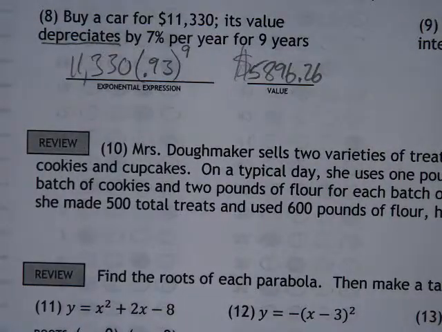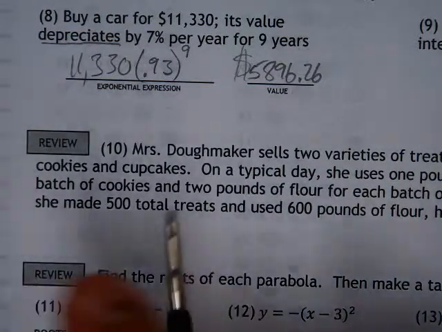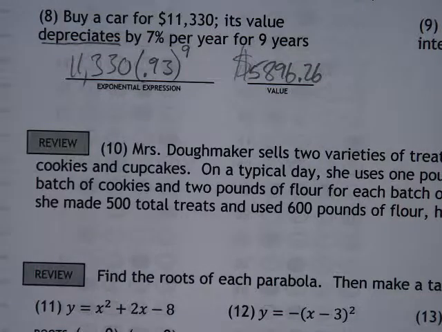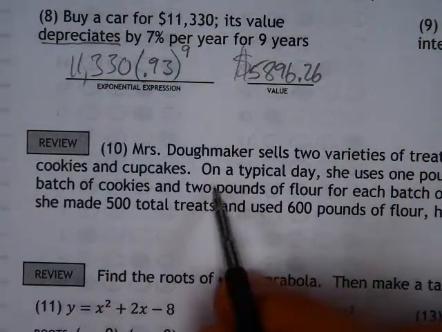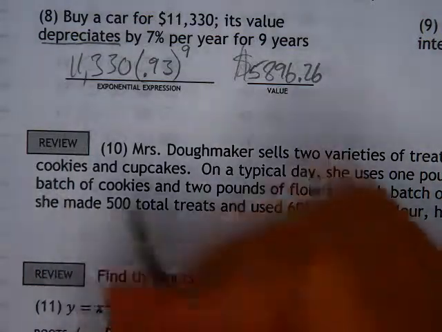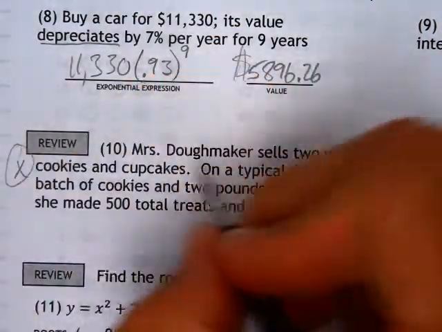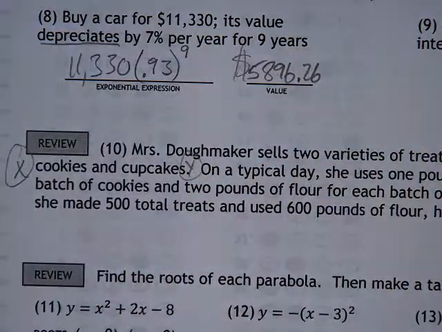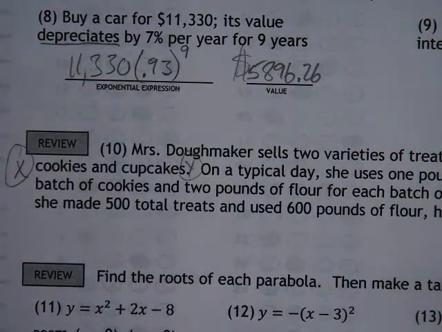Word problems, we love them, especially when they're about cookies and cupcakes. Now, Mrs. Doughmaker sells two varieties of treats, cookies and cupcakes. We'll let X represent the number of cookies and Y represent the number of cupcakes. On a typical day, she uses 1 pound of flour for each batch of cookies, 2 pounds of flour for each batch of cupcakes.